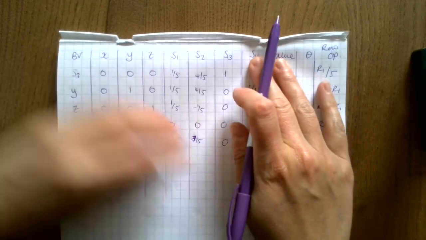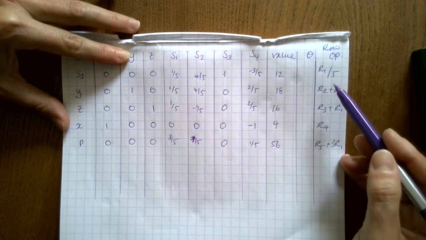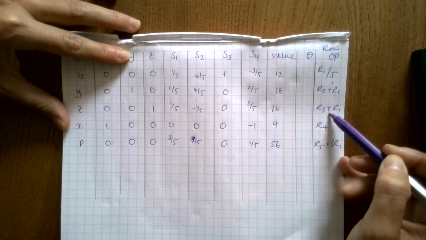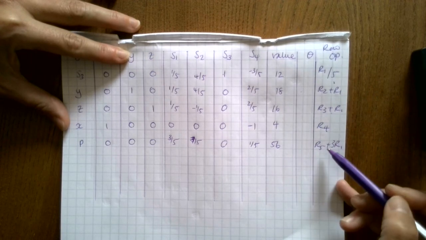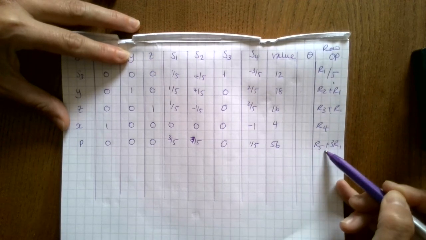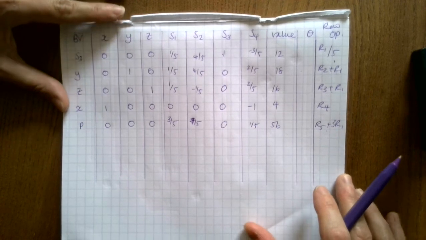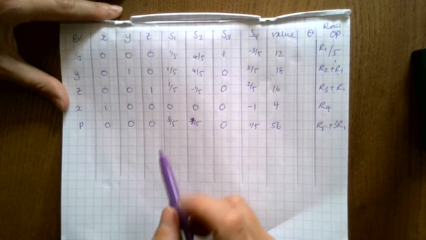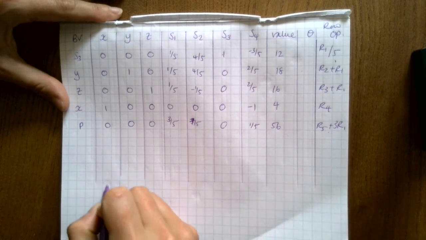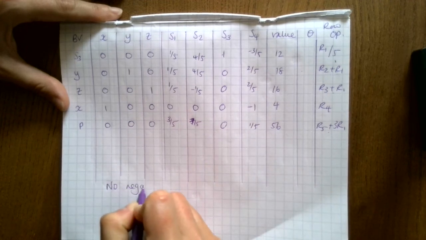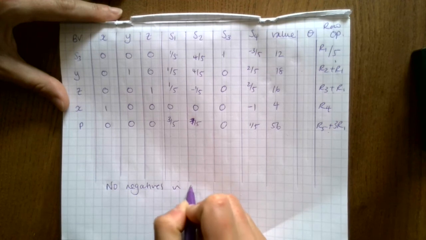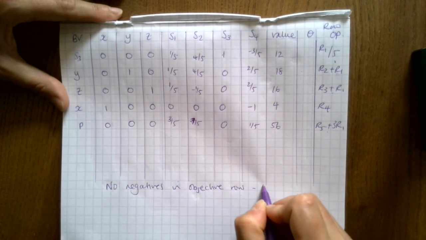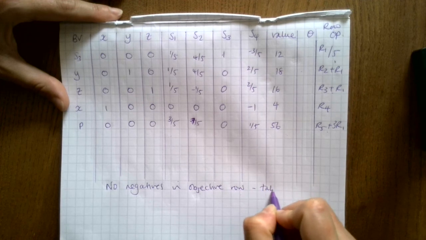So my row operations are row 1 divided by row 5, row 2 plus row 1, row 3 plus row 1, row 4 and row 5 plus 3 lots of row 1. So check that you can get to those. And then because there are no negatives in the objective row, the table is optimal.